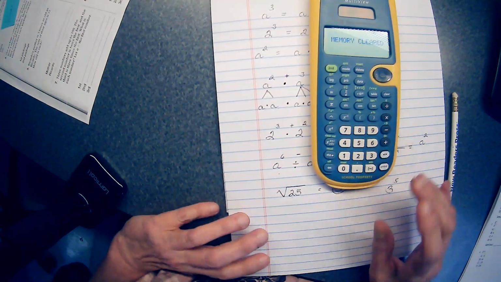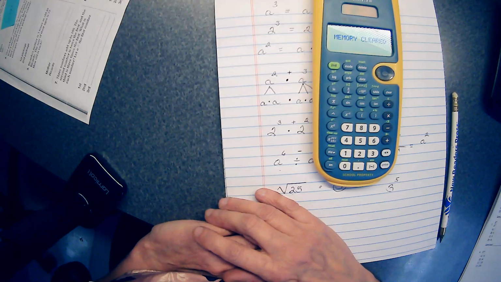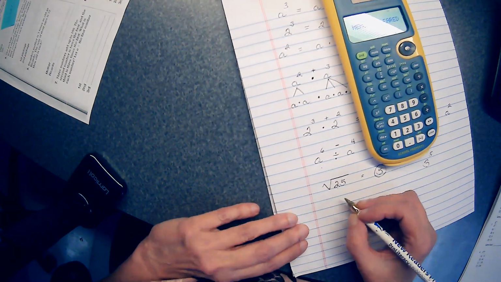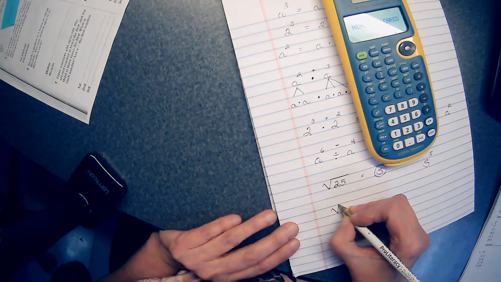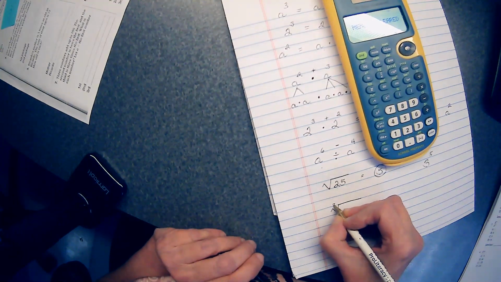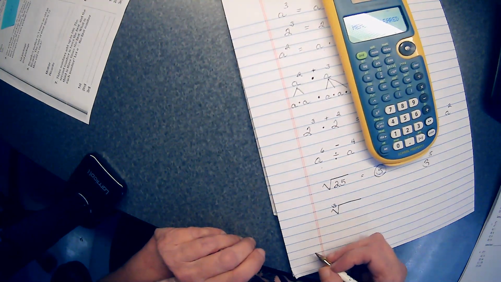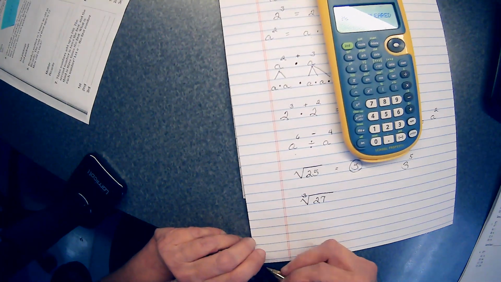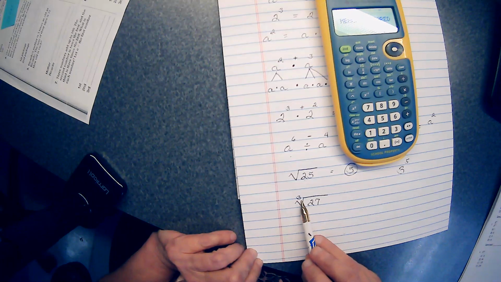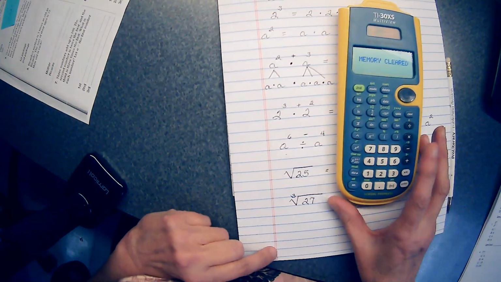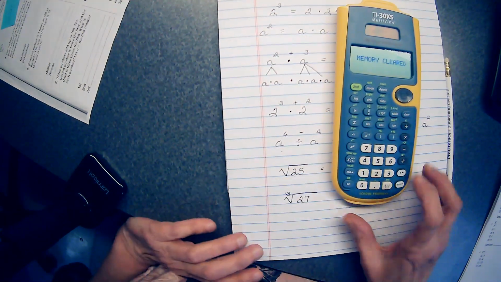Okay? Let's see. Let's find, okay, so now what if I have my radical sign, but I have a 3 outside it, and let's say I have 27 inside it. I want to know what is the cube root of 27. Okay, so I'm going to clear my calculator.